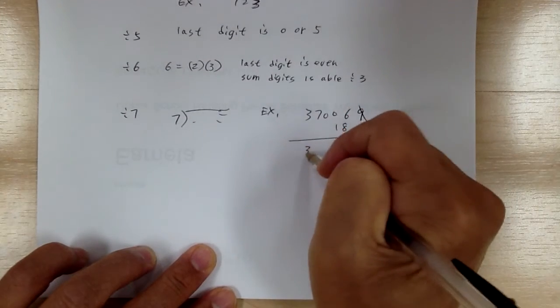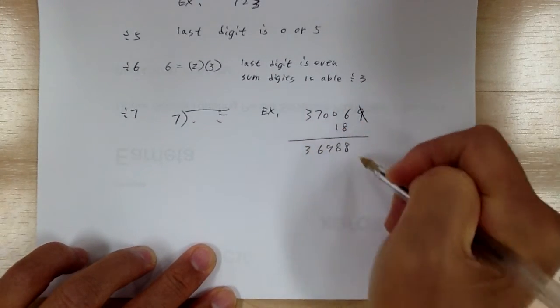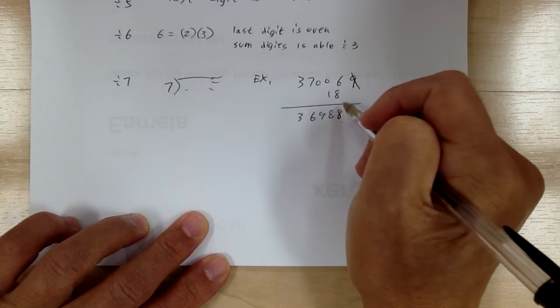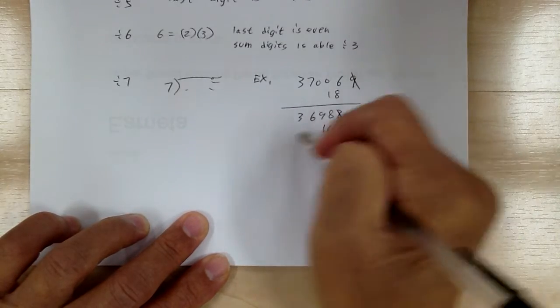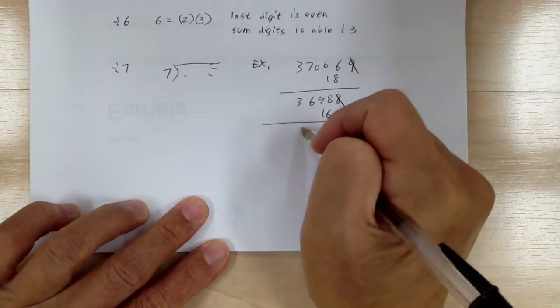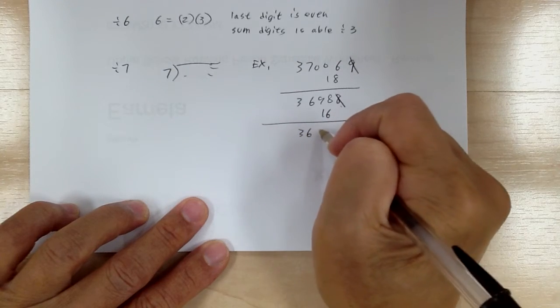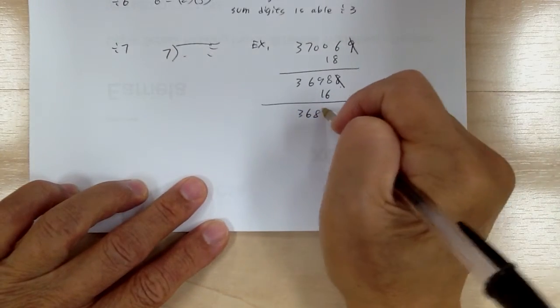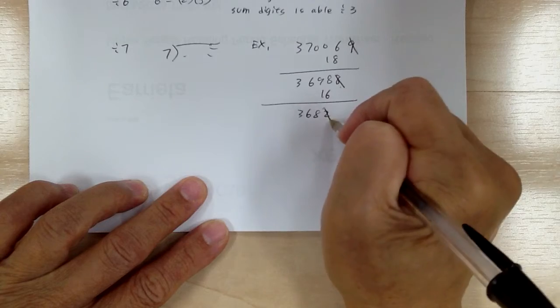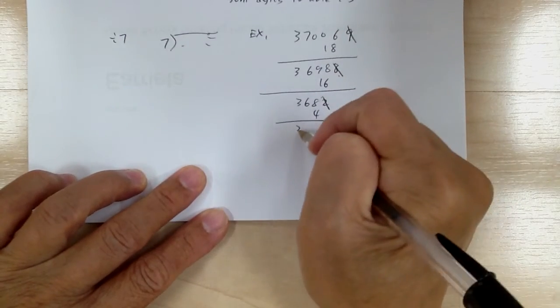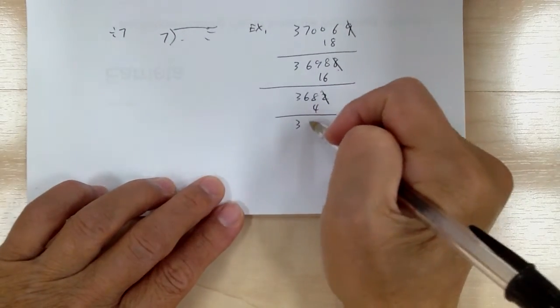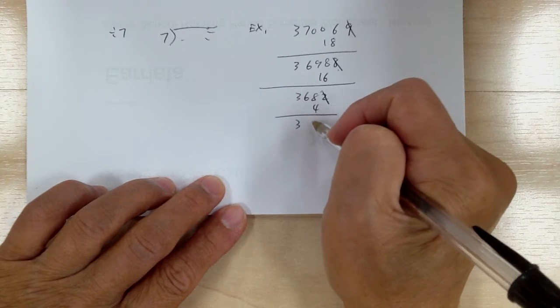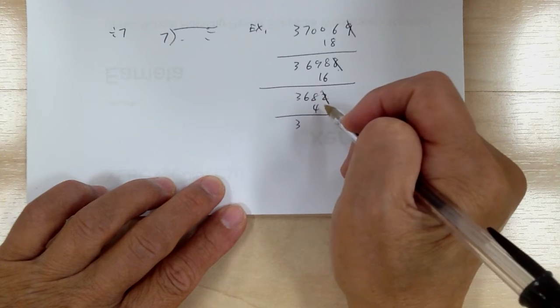Okay, so you're going to get 36988. So you take the last digit, multiply by 2, so you get 16, and cross it out, and you subtract. So you get 3682. And cross it out again. Last digit, multiply by 2 and cross it out, and you subtract. So you keep going until you see the number you have. If it's a multiple of 7, then it's divisible by 7.